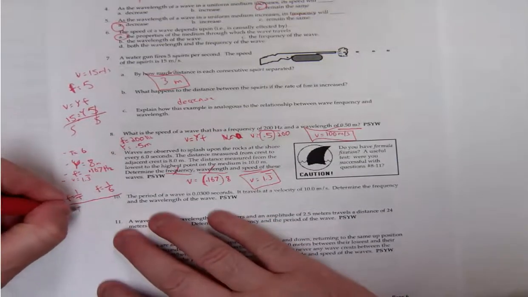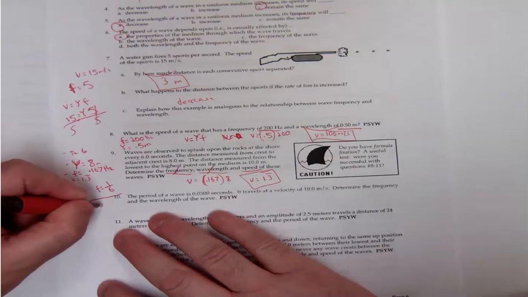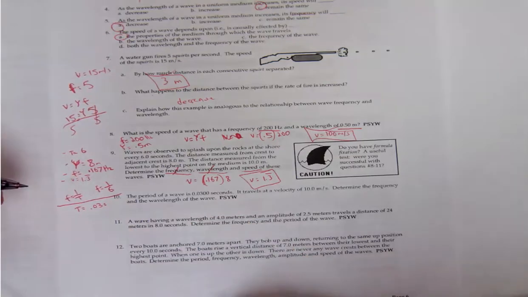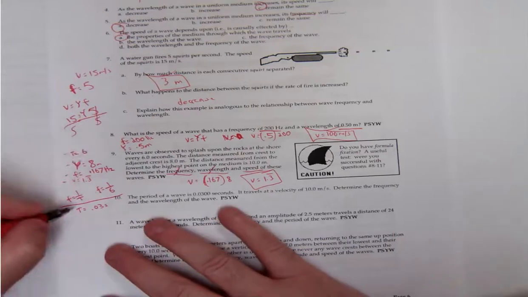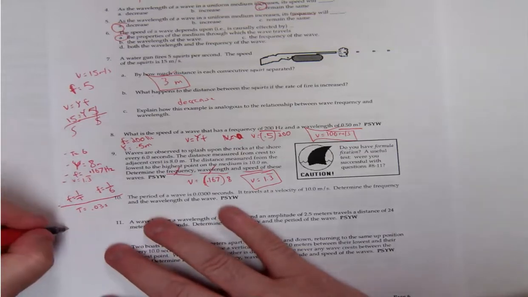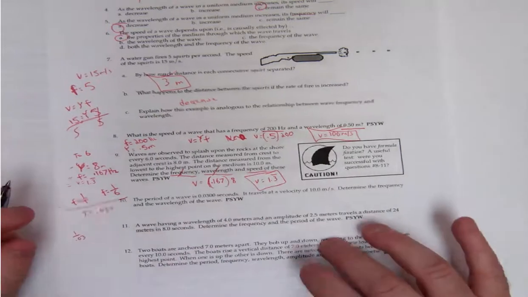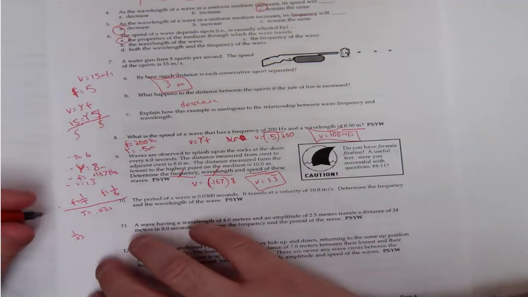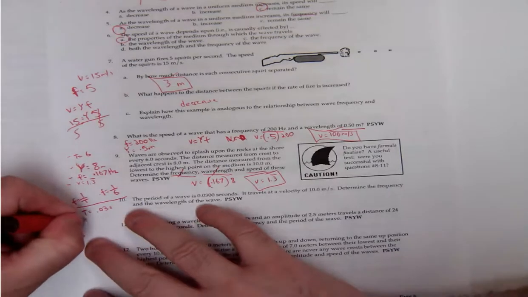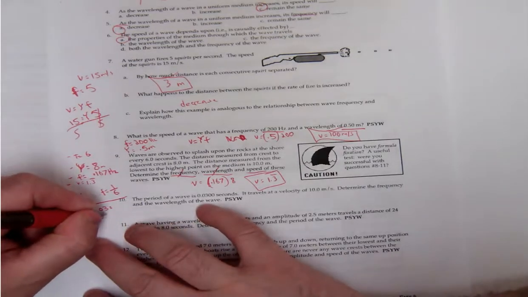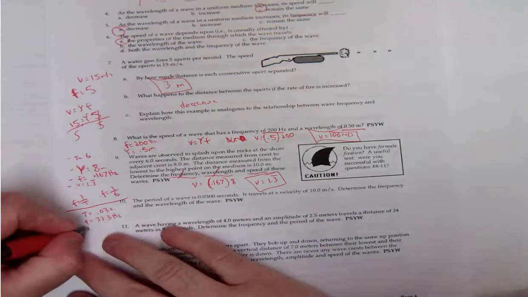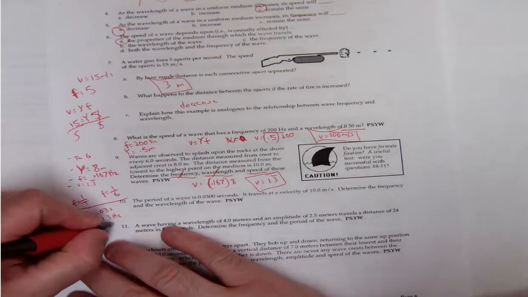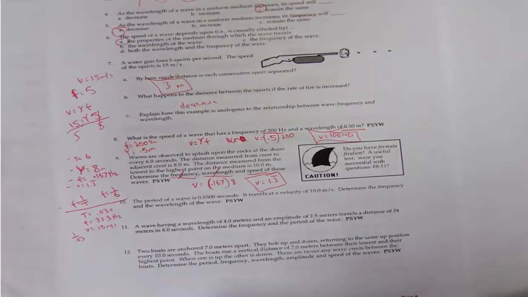My period equals 0.03 seconds. I'm just going to start figuring stuff out before I even figure out what they want. My frequency, again, is 1 over period. So 1 divided by 0.03 is 33.3. So our frequency is 33.3, and that's hertz. It's traveling at a velocity of 10. Velocity equals 10 meters per second. Determine the frequency and the wavelength.